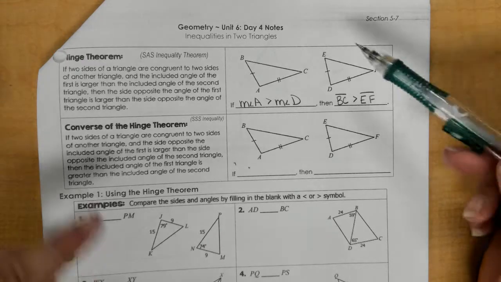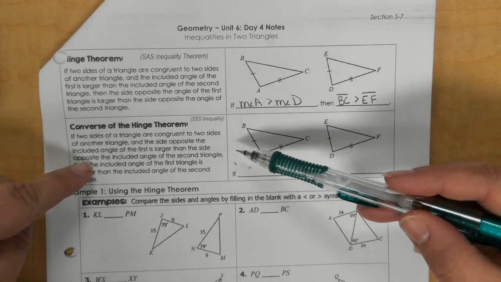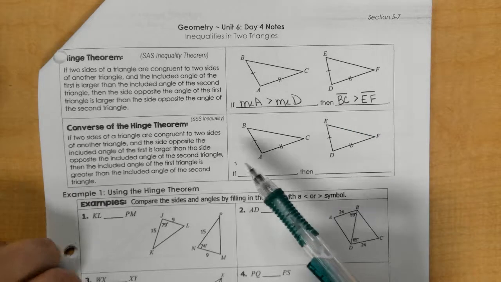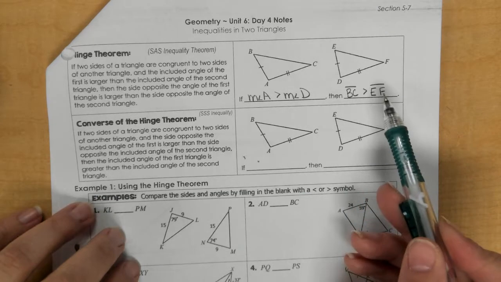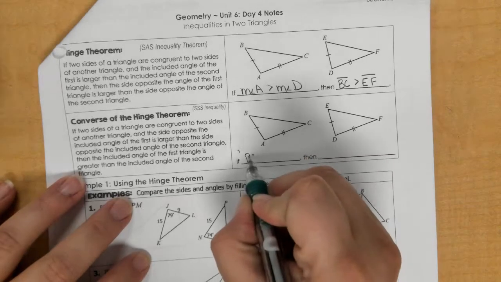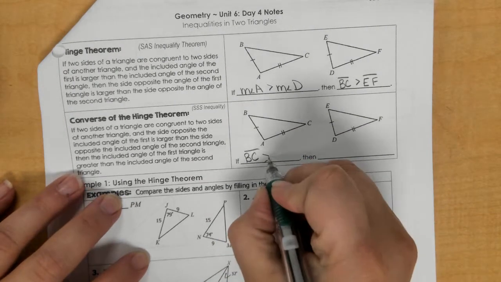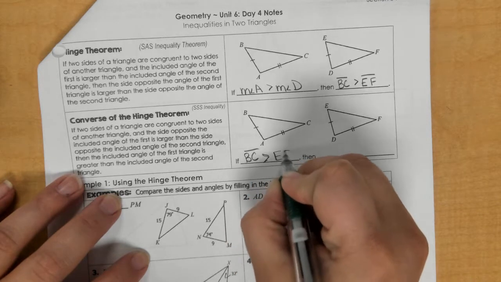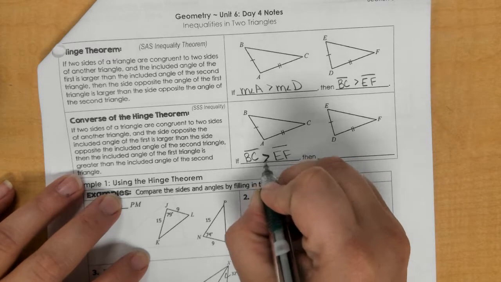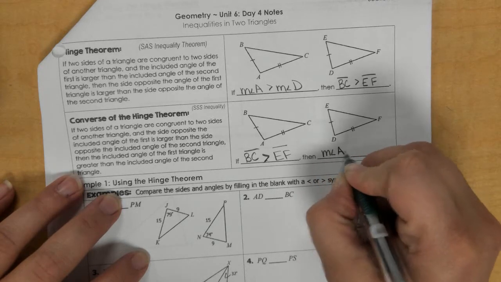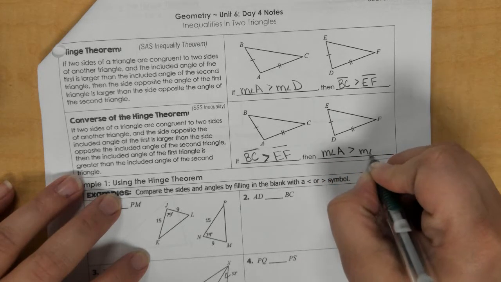All right, the converse of this hinge theorem is just reversing this. Remember, this is a conditional statement. This is the converse. If I say the then part first, so if BC is greater than EF, then the measure of angle A is greater than the measure of angle D.